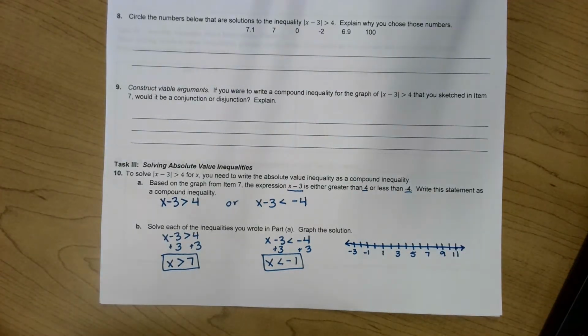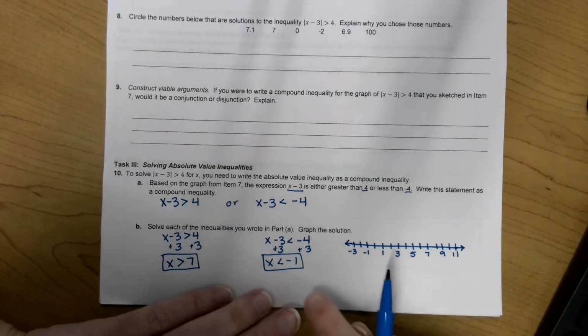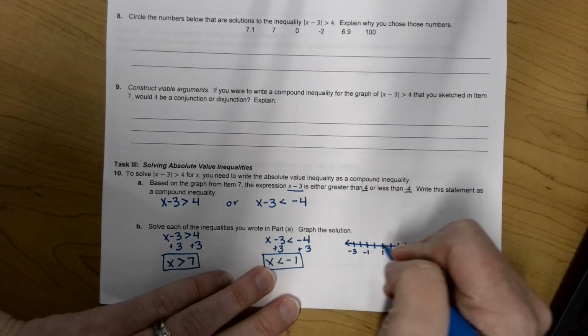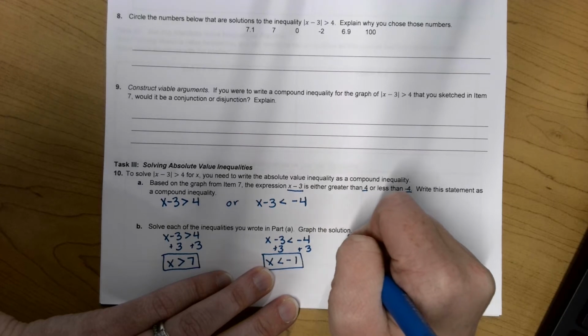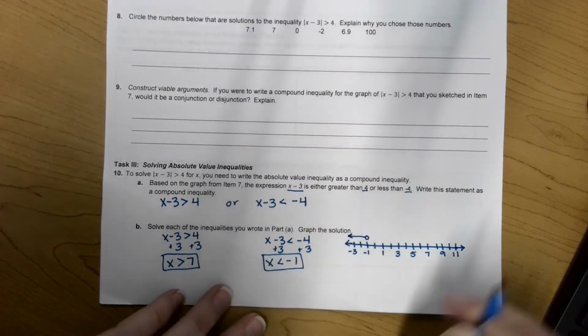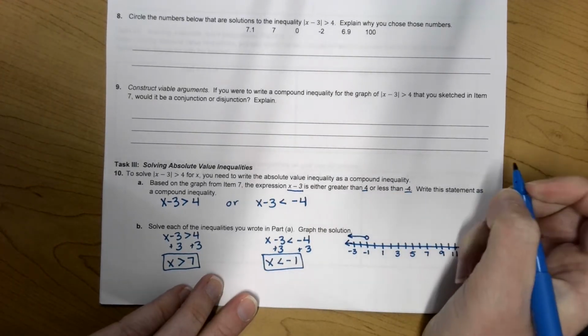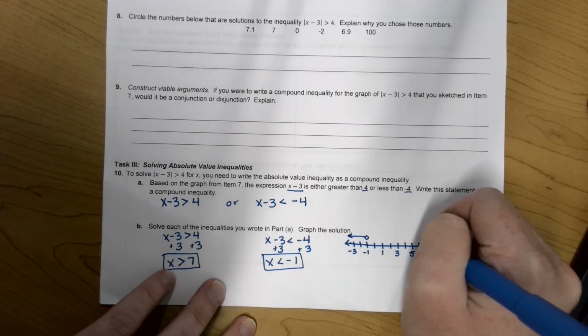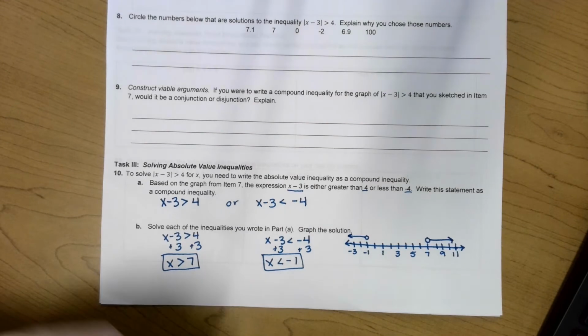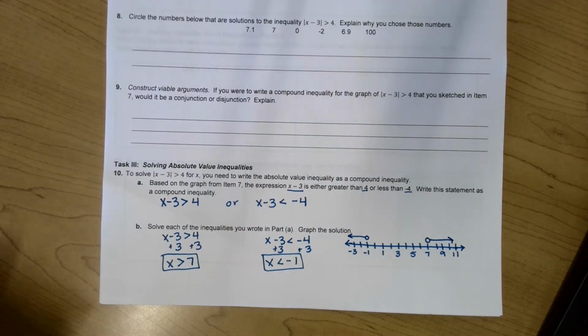Yeah, that's a little messy, but it'll work. Okay, so we have that x is less than negative 1, so I'm going to put an open circle on negative 1. And then I also have that x is greater than 7, so open circle on 7. And so I've solved and graphed.